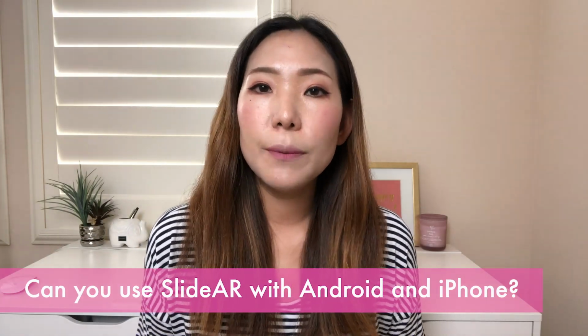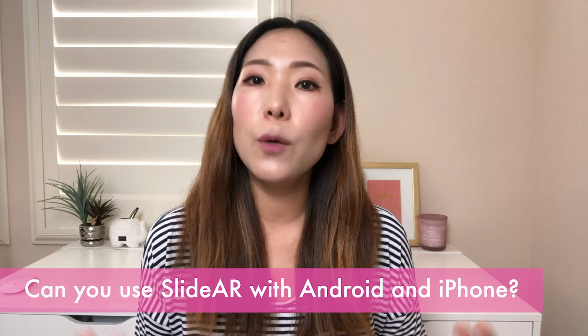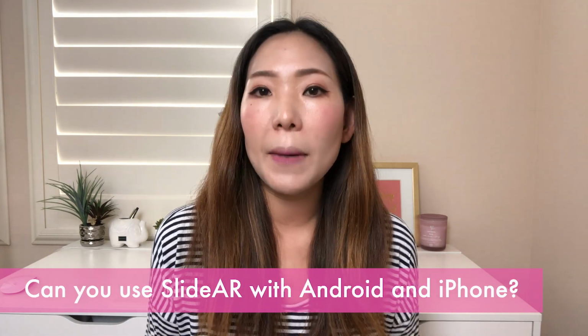So the answer to this is no. SlideAR is an iOS app, so you could only use it with iOS devices like your iPhone or your iPad. If you're not sure if your iPad is compatible with the app, you can just go to the App Store and look into the description section. It tells you whether you could use the app with your iPad or not.